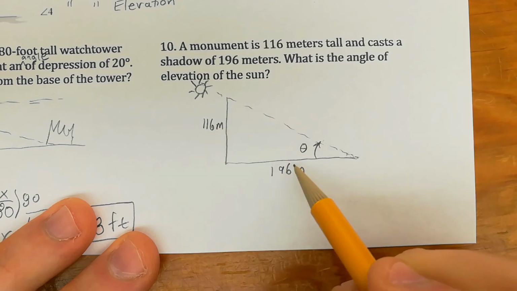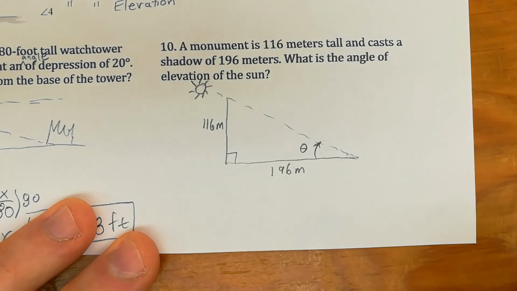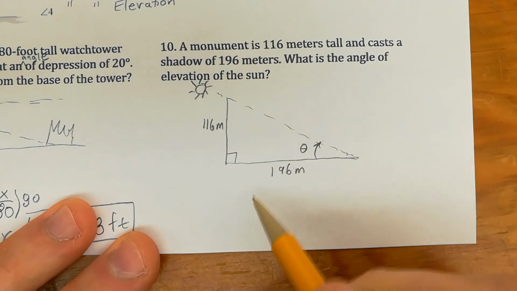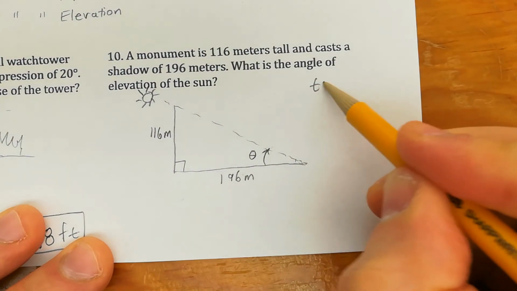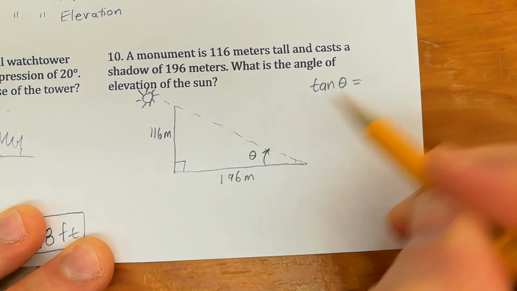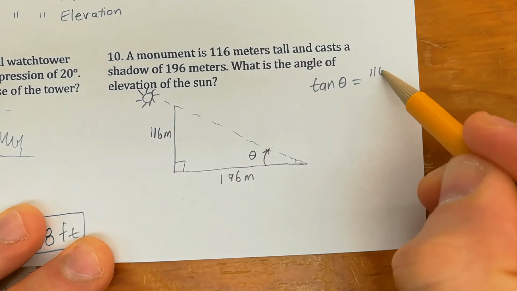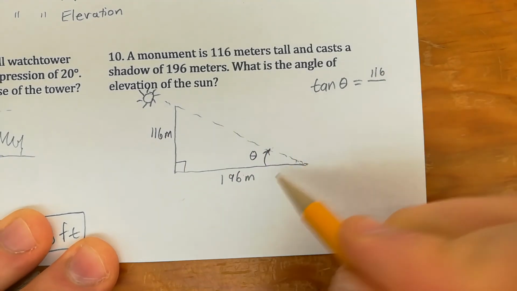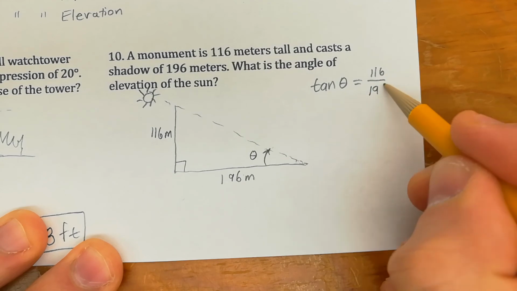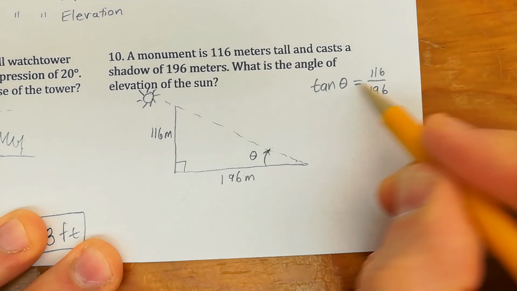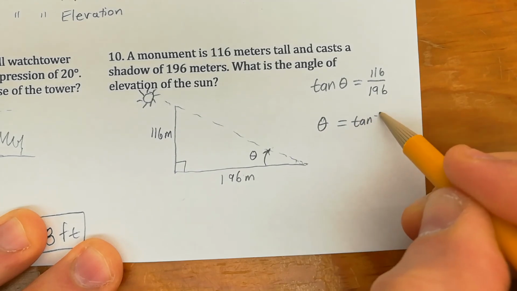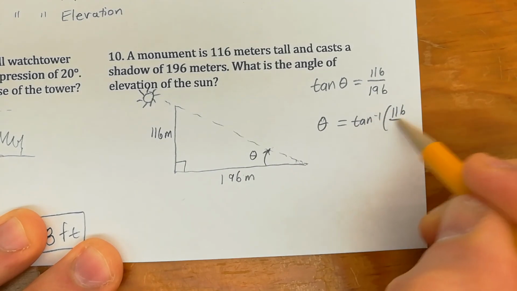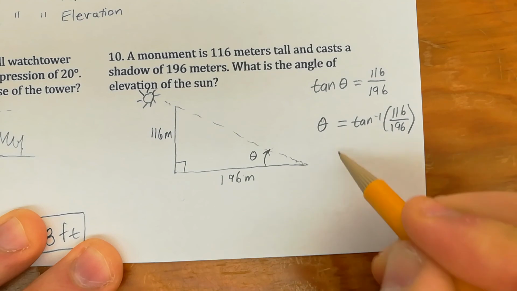I have opposite and adjacent. Here's the right angle. So opposite and adjacent, we're going to use tangent again. Tangent of theta equals 116, the opposite, over the adjacent, 196. Then I need to take the inverse tangent of both sides, so I'll be left with theta equals inverse tangent of 116 over 196.